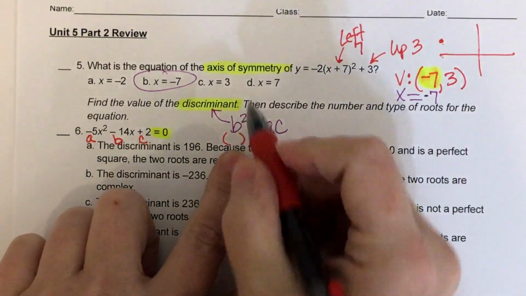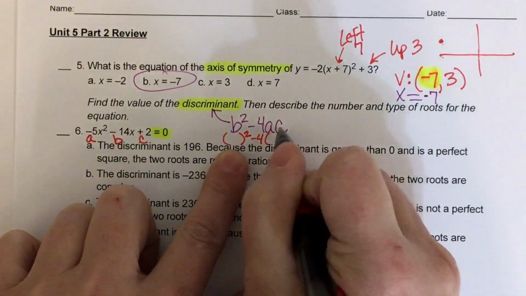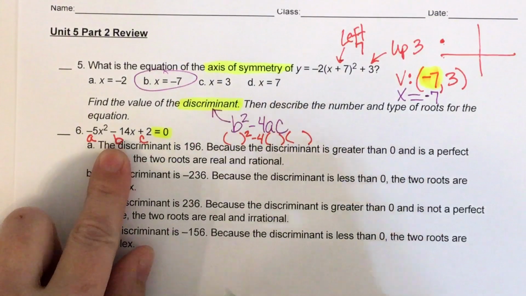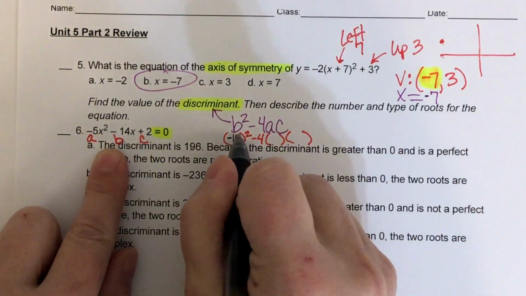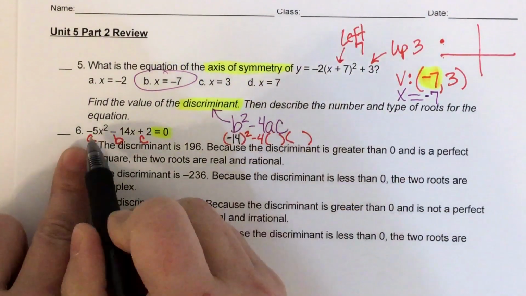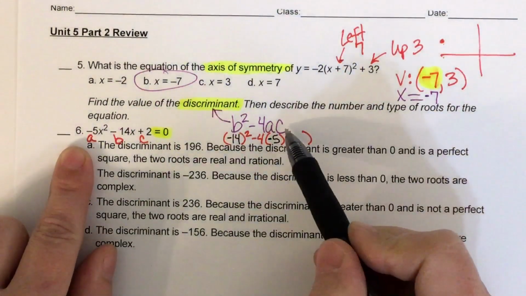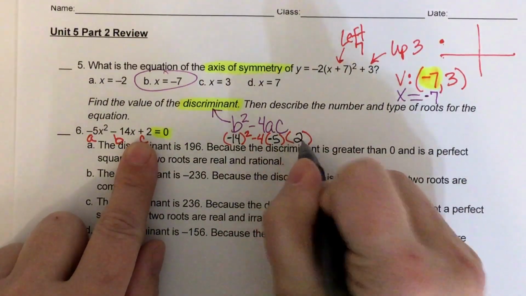All right, I put parentheses where the b is, I put parentheses where the a is, and I put parentheses where the c is. Okay, so into the b goes negative 14, because that's our b value. Into the a goes negative 5, because that's our a value. And into the c goes a positive 2, because that's our c value.